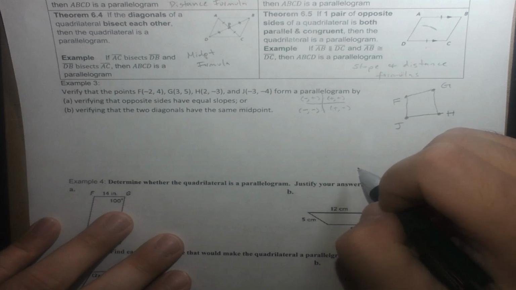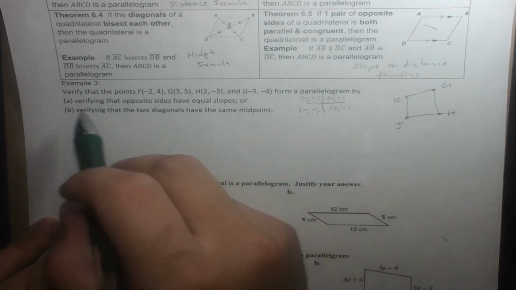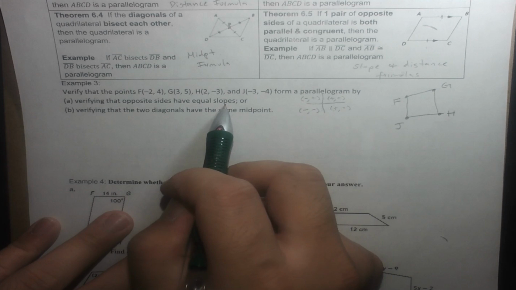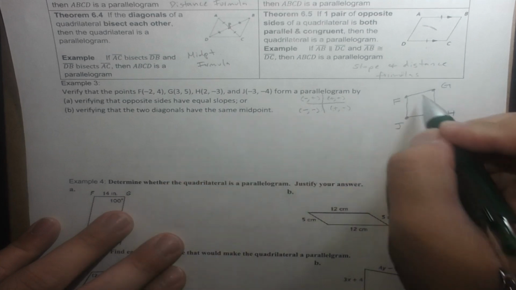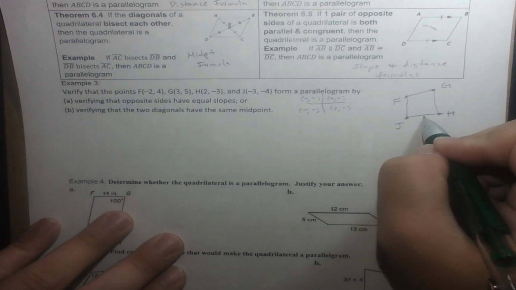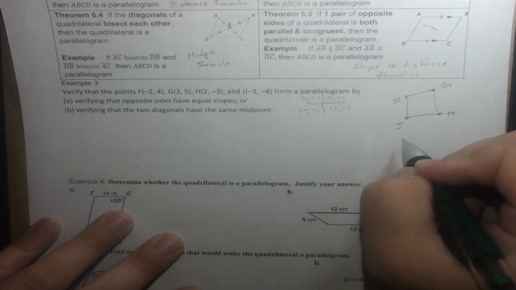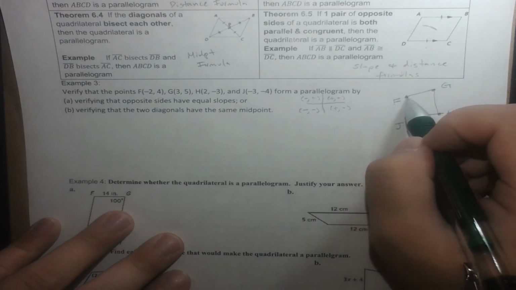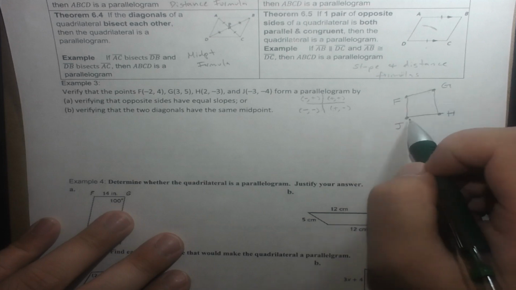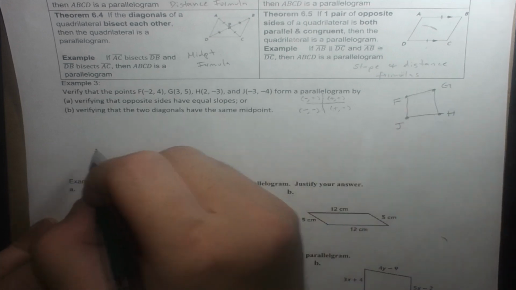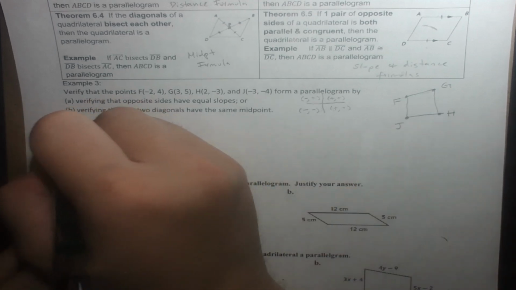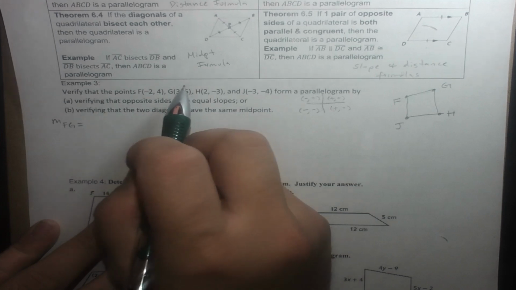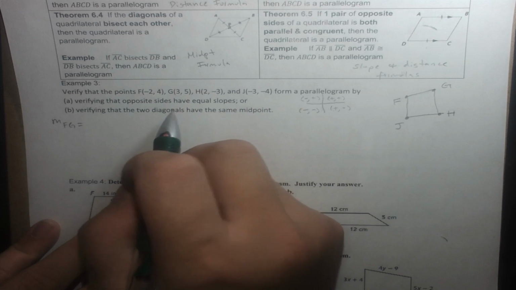And what we're trying to do here, okay, so the first thing that we need to do is verify that the opposite sides have equal slopes. So we know that the top and the bottom parts are what I'm trying to look for, okay? So how do I know what the slope of FG is and also the slope of JH? Okay, so first off, the slope of FG, here's F, here's G. Remember the slope formula is y2 minus y1 over x2 minus x1, okay?